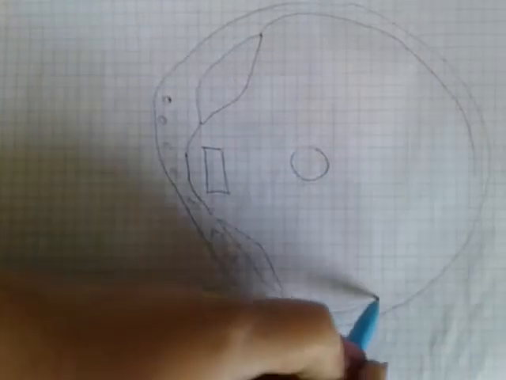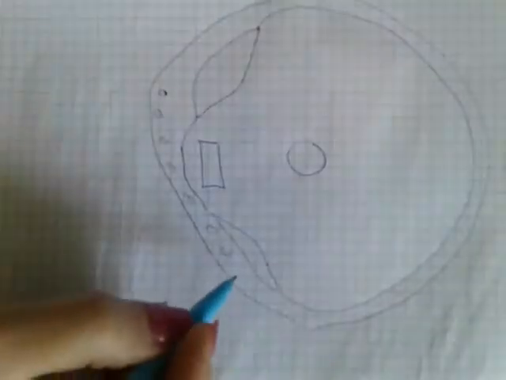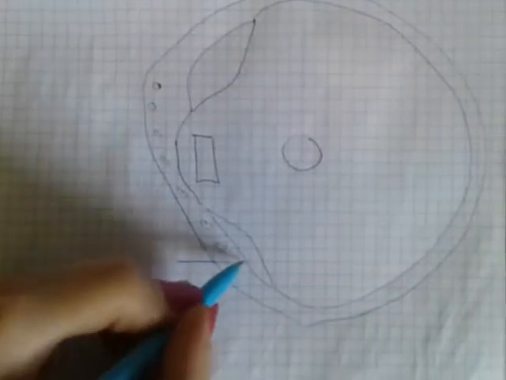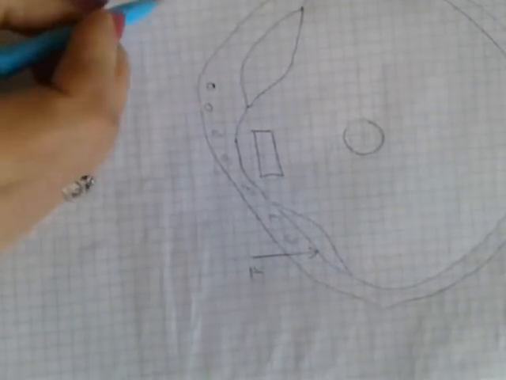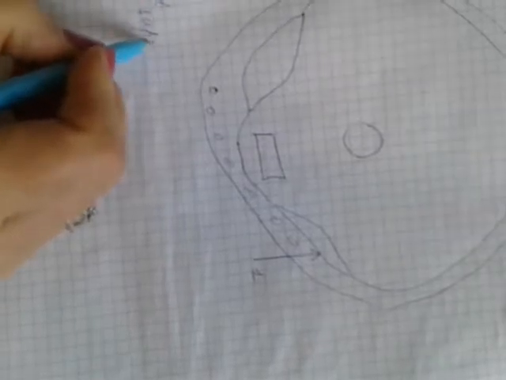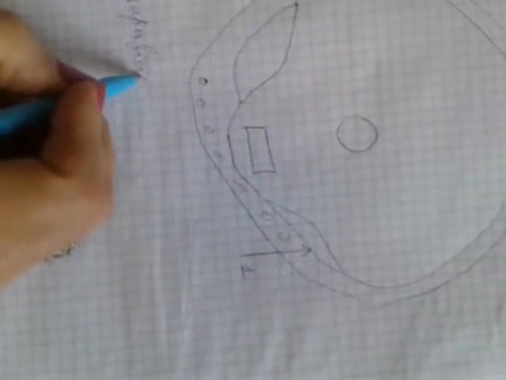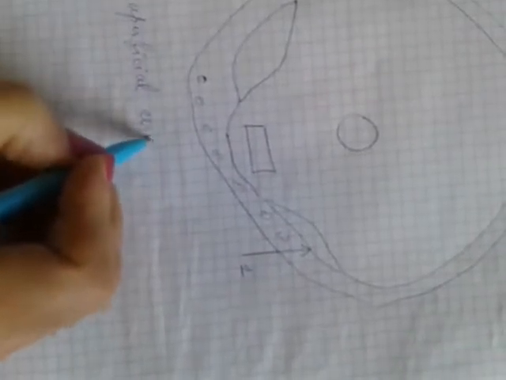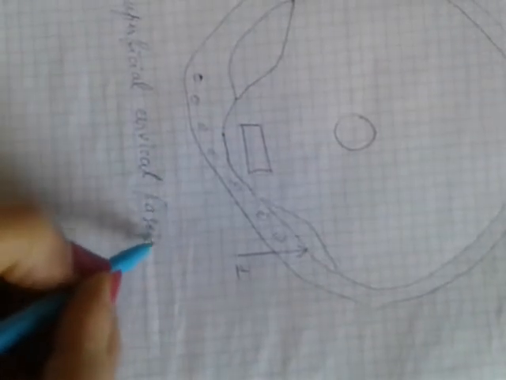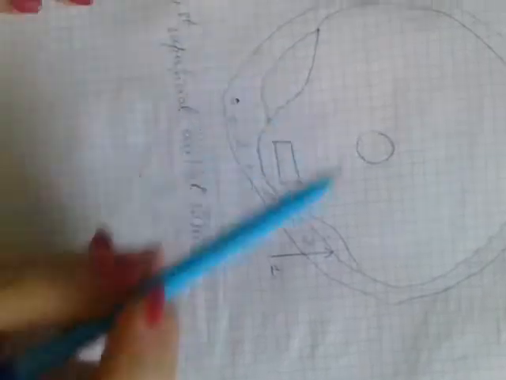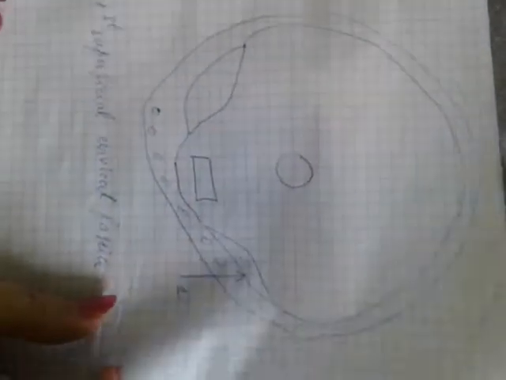The first fascia of the neck is called the superficial cervical fascia. You understand? It contains the platysma muscle.